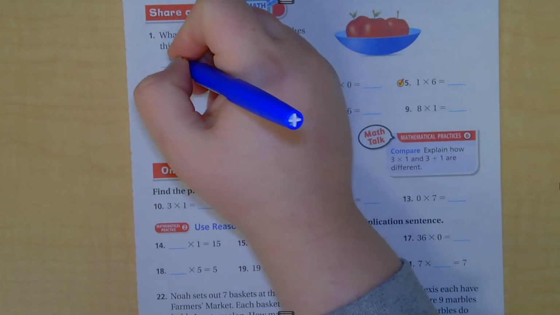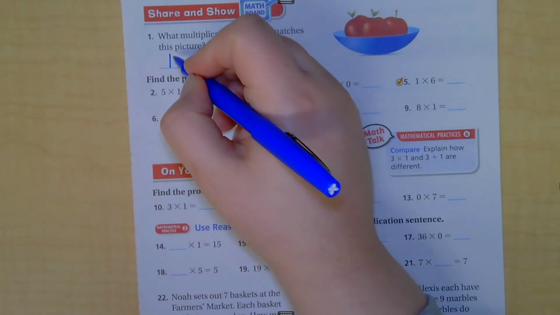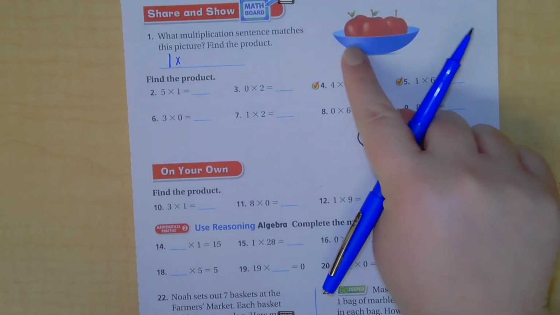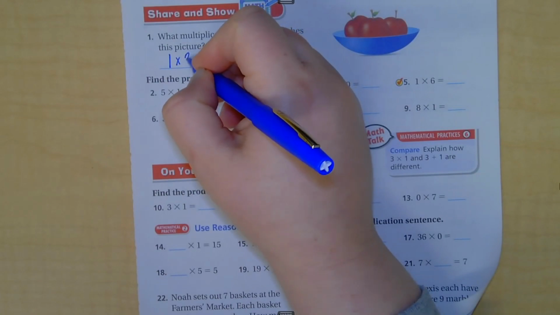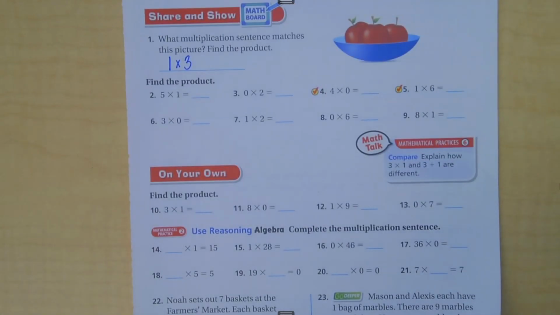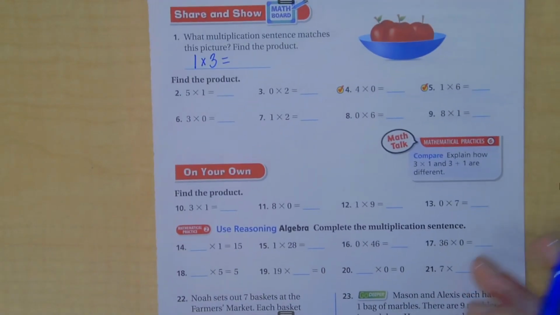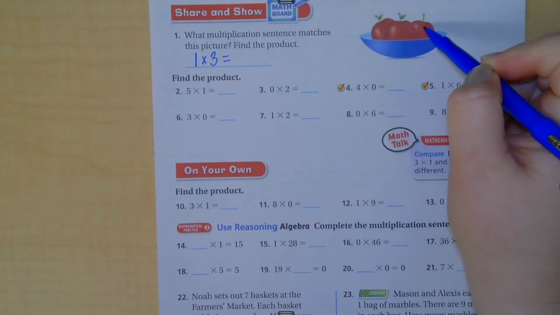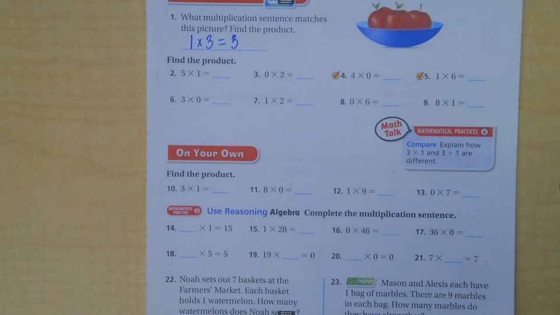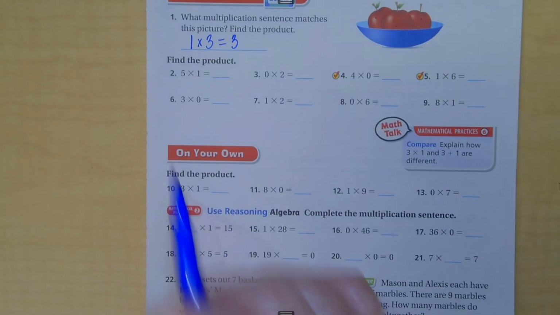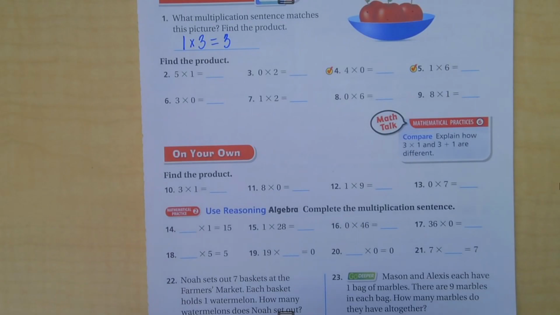1. So there's one group, right? Good. How many are in each group? Well, it's one group of 3 apples. So one group of 3 apples equals 1 times 3. How many apples are there in all? 1, 2, 3 apples. So 1 times 3 equals 3. But you already knew that the identity property tells you that any number times 1 equals that number. So you already knew that.